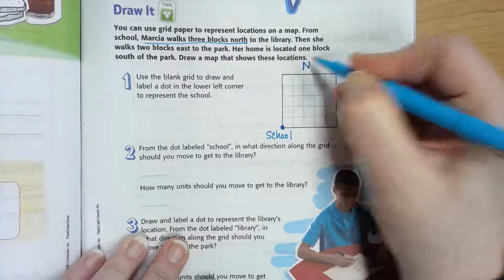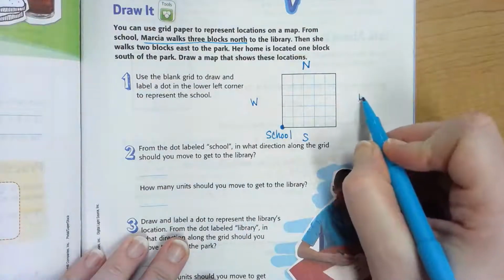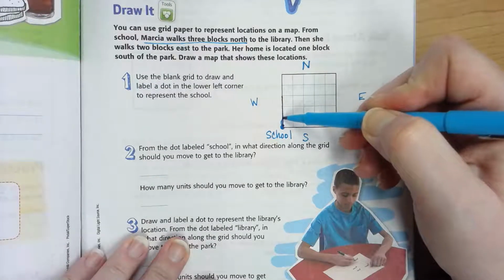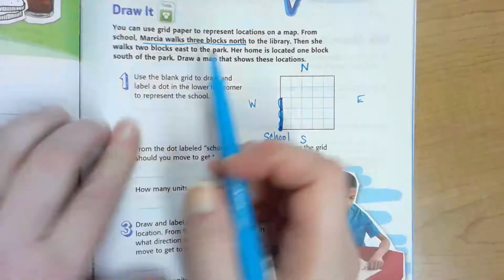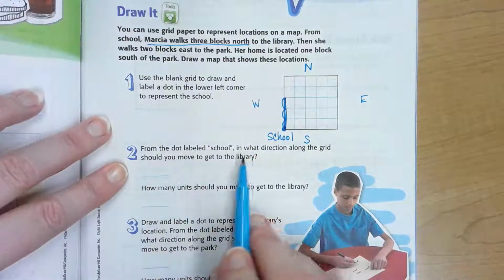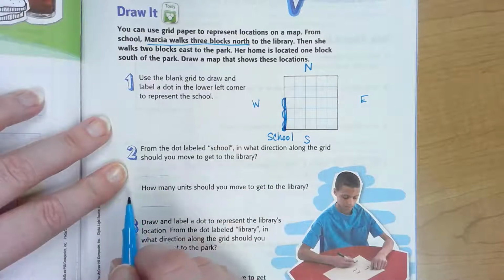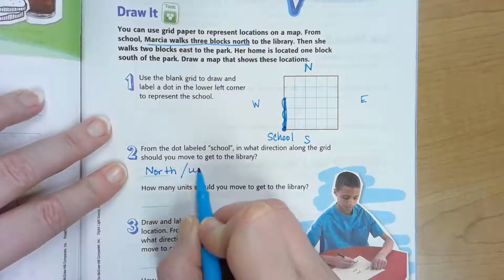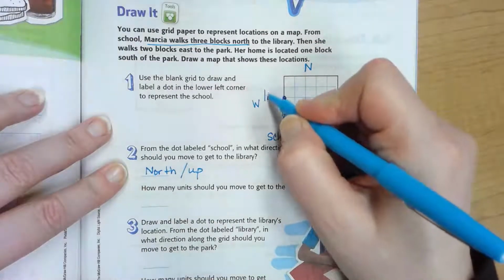On a map, we're going to have north be up on the top, south be on the bottom, west be on the left, and east be on the right. Okay? So we're going to go 3 blocks north. That means we're going to jump 3 spaces north, but we'll just draw the straight line. And it says, from the dot labeled school, in what direction along the grid should you move to get to the library? So we're going to move north or up, in this case, on our map, and we're going to label that dot library.